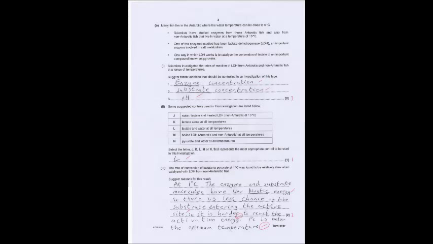The rate of conversion of lactate to pyruvate at 1 degree Celsius was found to be relatively slow when catalysed with LDH from non-Antarctic fish. Suggest reasons for this result. At 1 degree, the enzyme and substrate molecules have low kinetic energy, so there is less chance of the substrate entering the active site, so it is harder to reach the activation energy. 1 degree Celsius is below the optimum temperature.